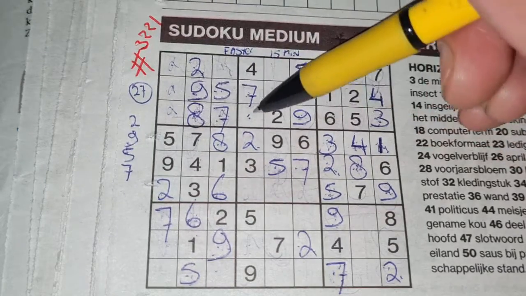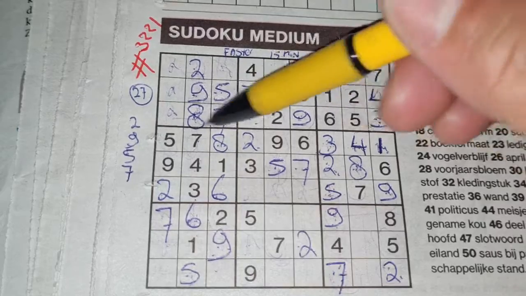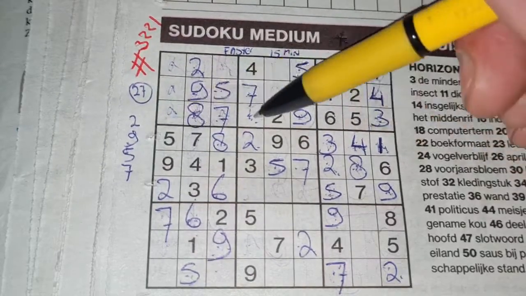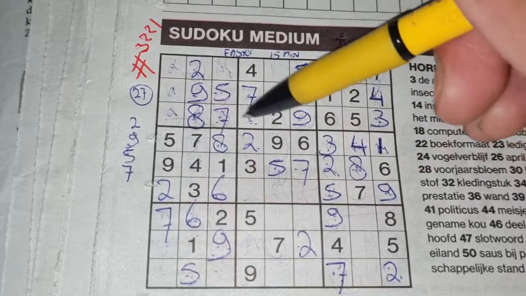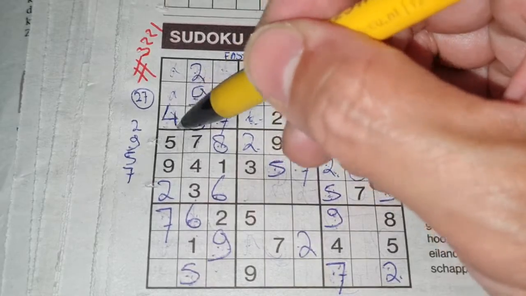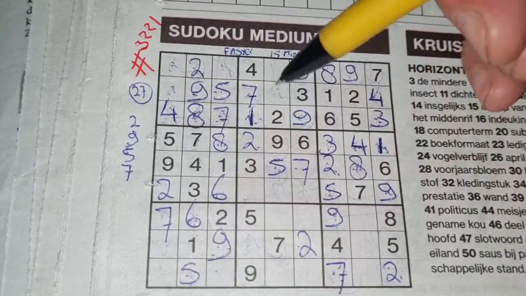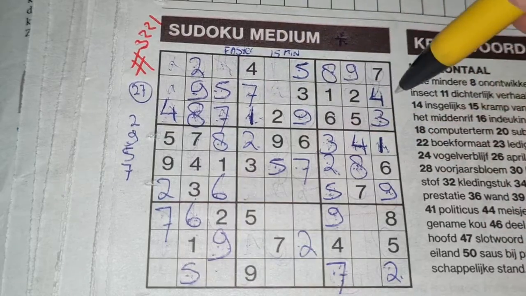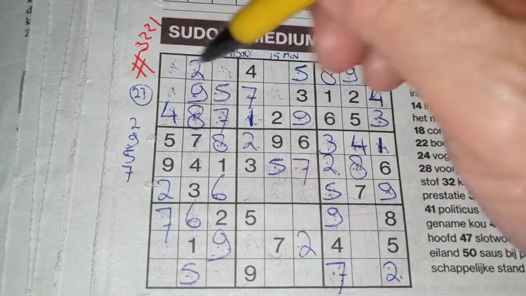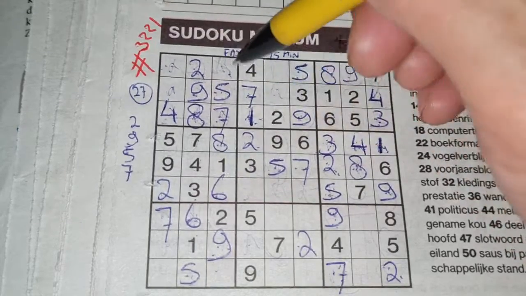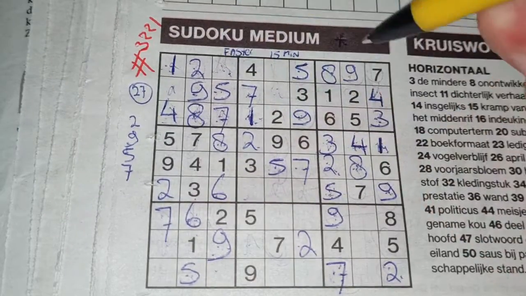2 numbers are left in the third row. Those numbers are 1 is missing, 2, 3, and 4 is missing. 1 and 4. We see here 4, no 4 there. 4 should be here, and the 1 goes there. 1 in this row, 1 in the second row. So in the first row, the only 2 places for the 1 should be here or there. We see there 1, no 1 there, 1 should be there.